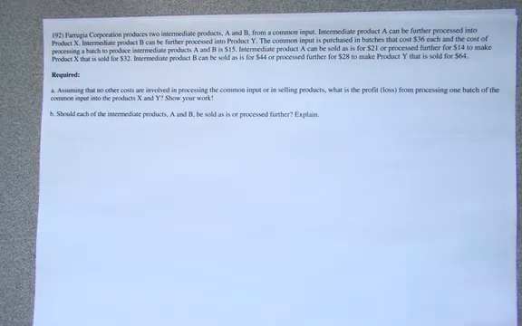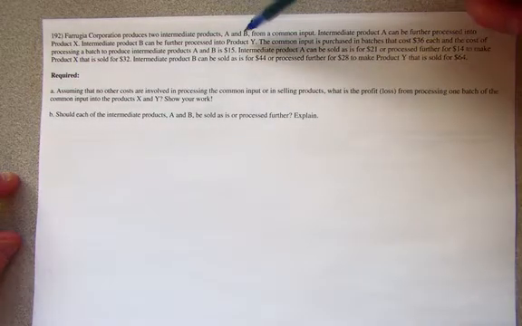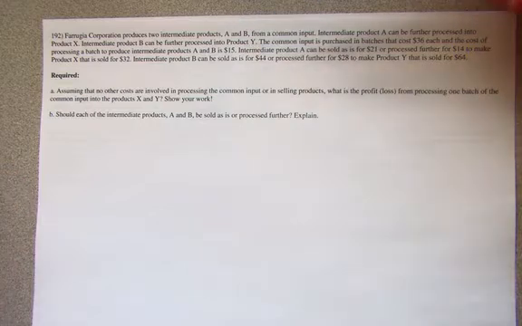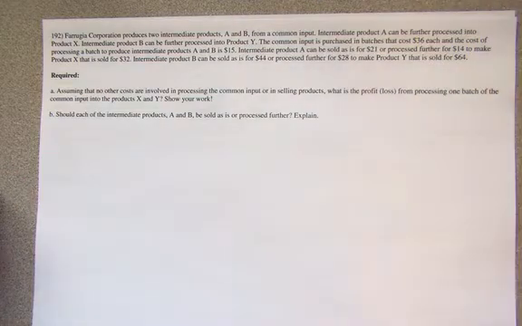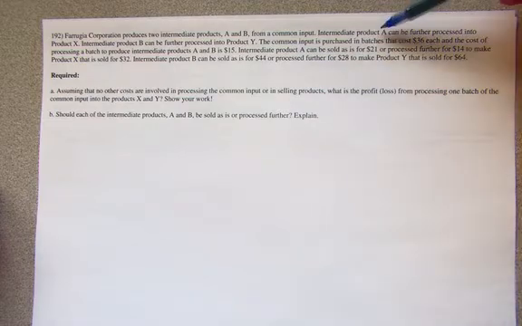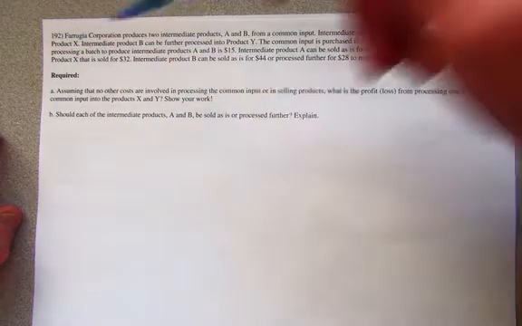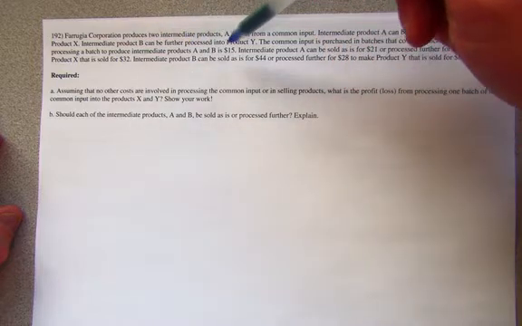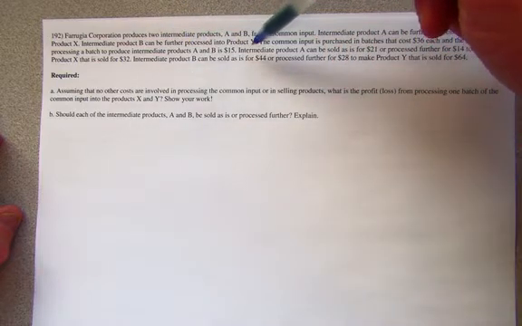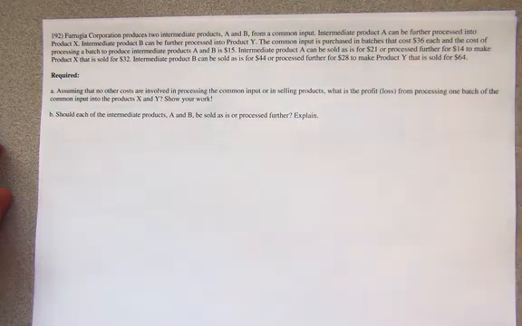This is what we would call a sell or process further decision. Basically, we have this company that makes two intermediate products, A and B. They can certainly sell products A and B as is. However, they could also take A, process it further, and it would become product X. They could take B and process it further, and it would become product Y. As a result of that additional processing, they could earn more revenue.